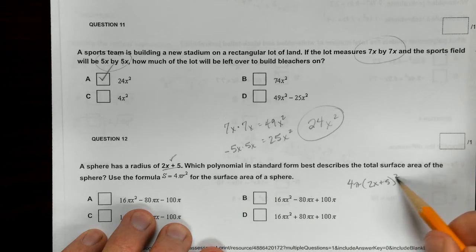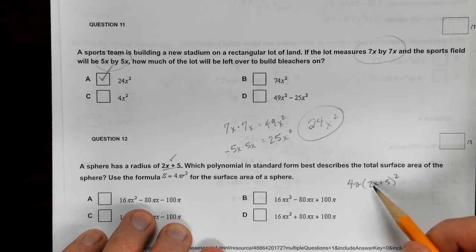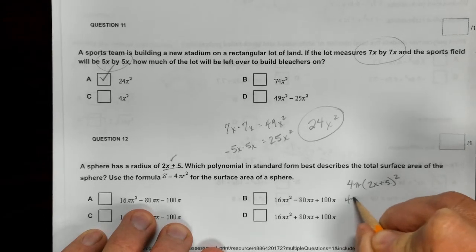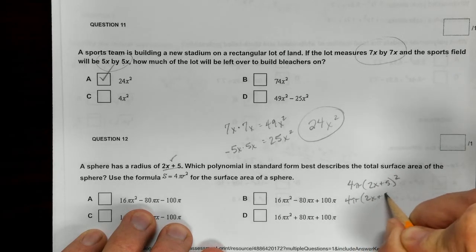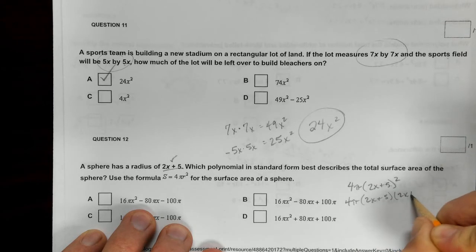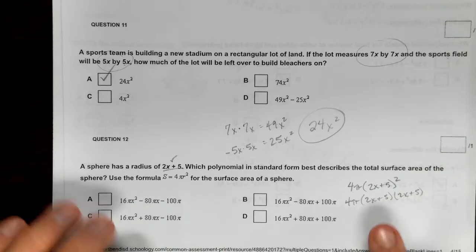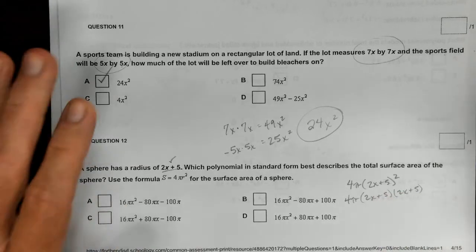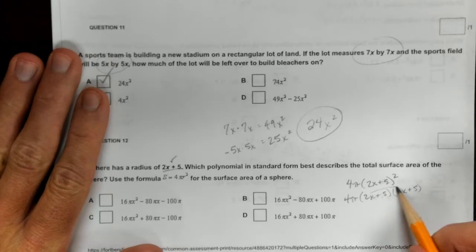Now what I need to do is write this twice. That's what that tells me, 2x plus 5 twice. So you have 4 times pi times that, right? And we know how to multiply this. You can either FOIL or box it. It doesn't matter. I'm just going to FOIL it. So first times first.